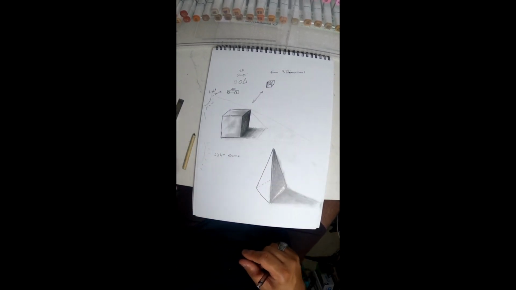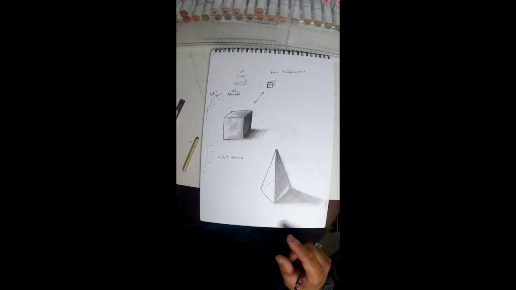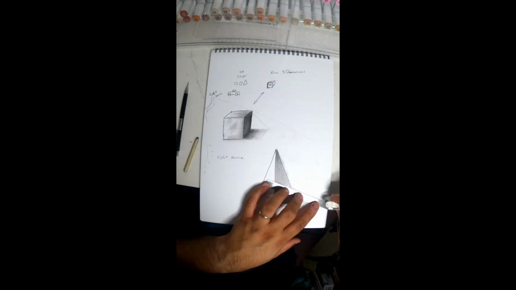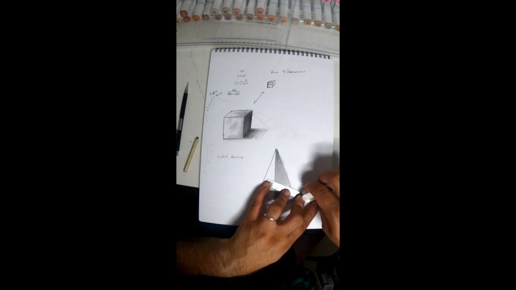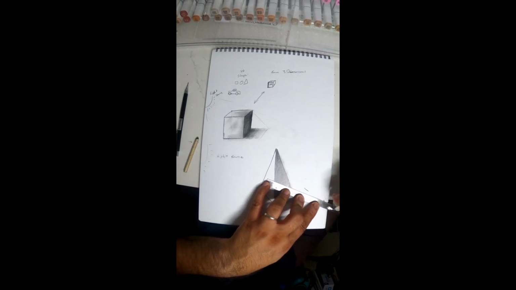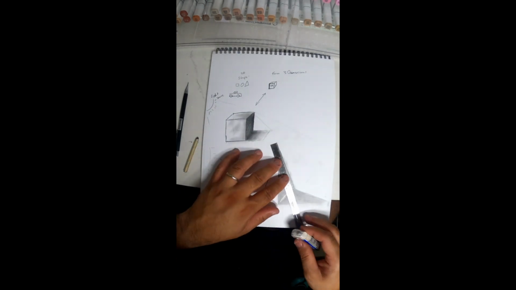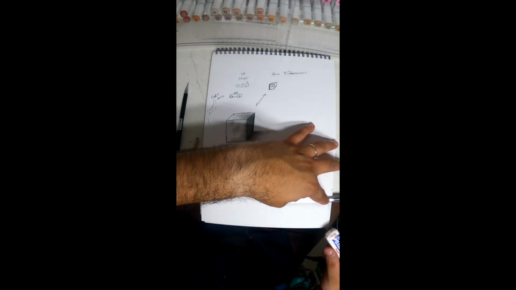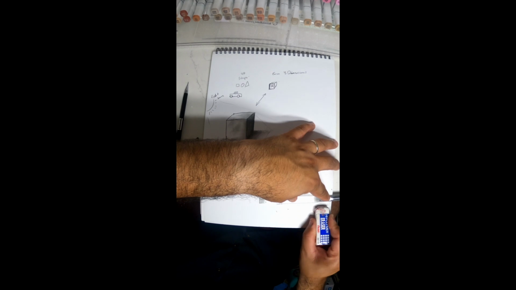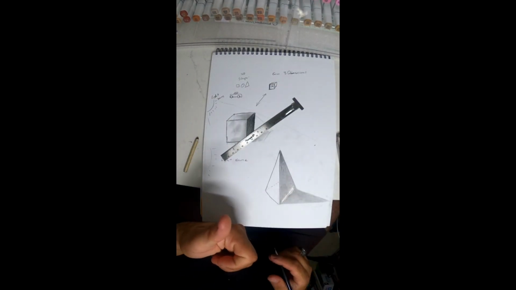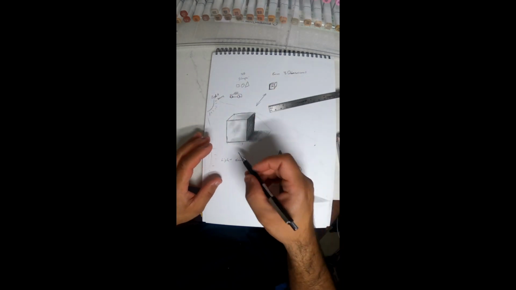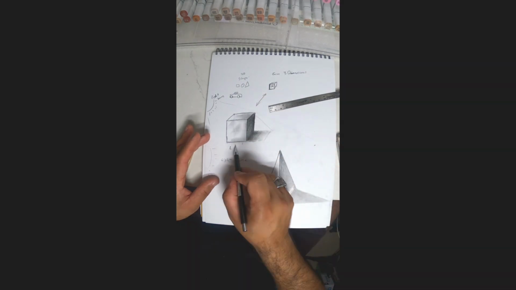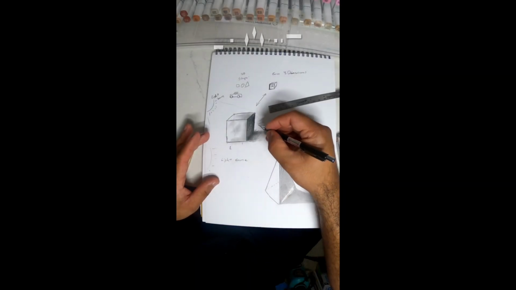Alright, that's it. Now here we can use our ruler and the eraser to erase these edges, these lines, so we can make it more crisp and sharp. Length, width, and then this is height.